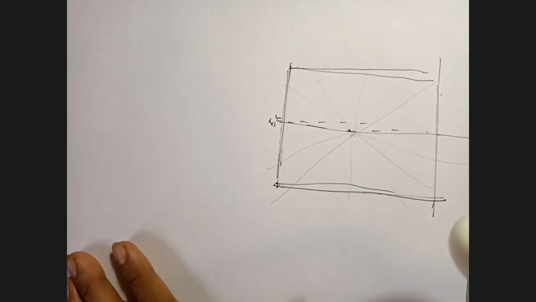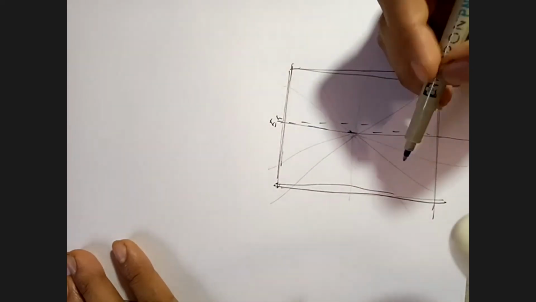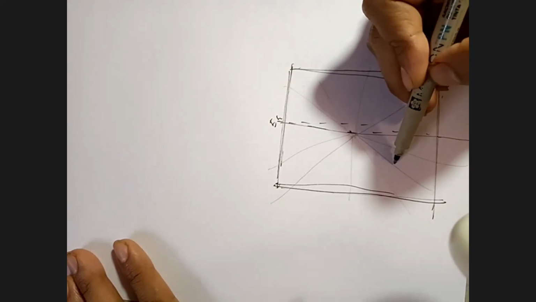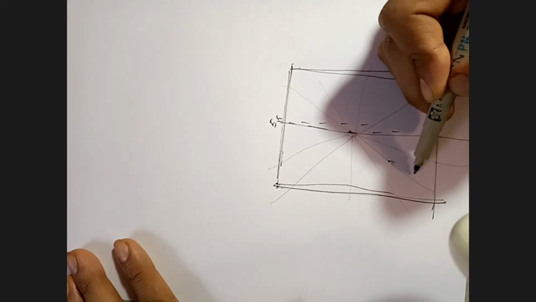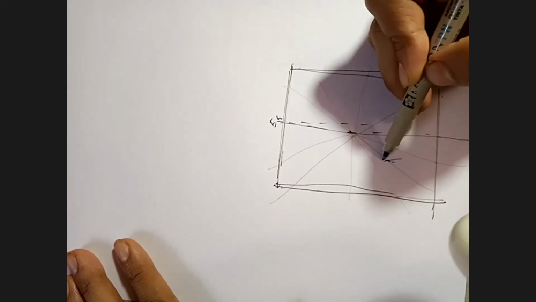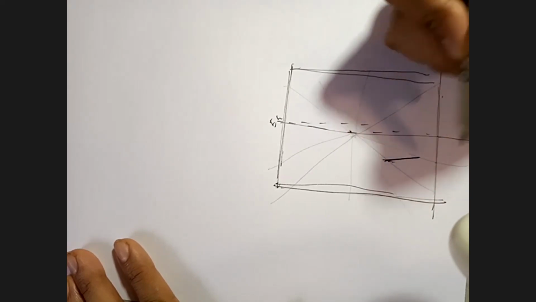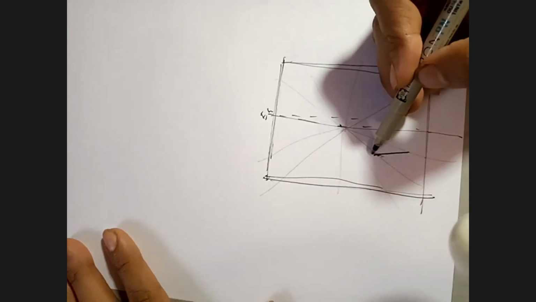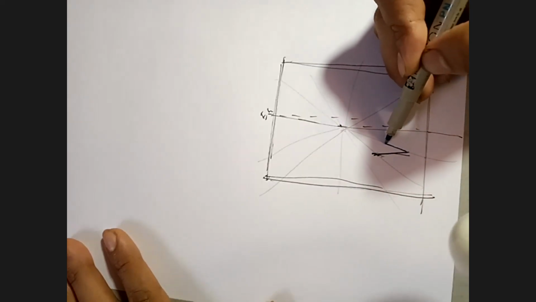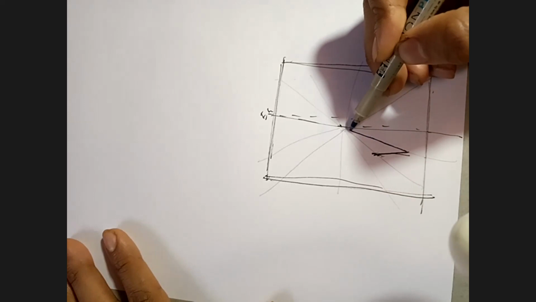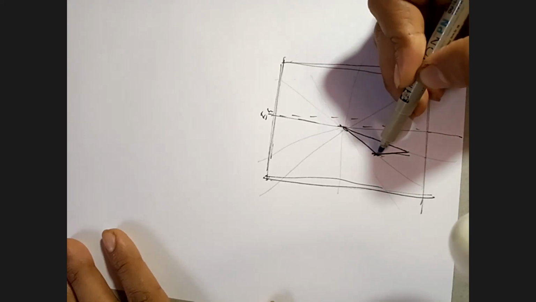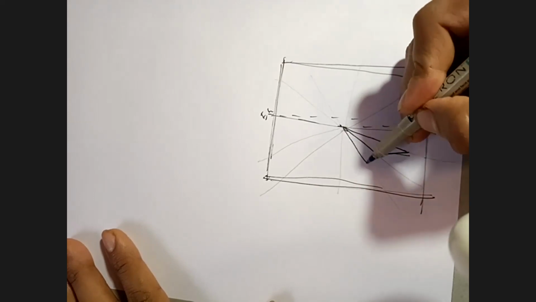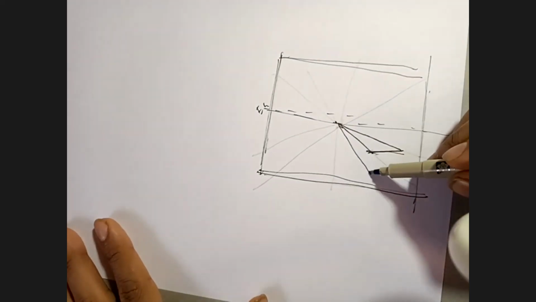For the block that I make, I need to decide how high it is. Let's say it is a smaller block. I can decide the length and the position in the frame, and then see where it goes. I can extend it all the way till the vanishing point, and I can complete this block.